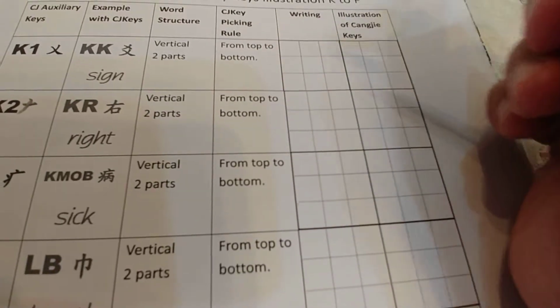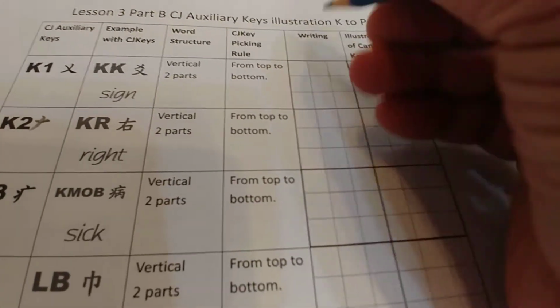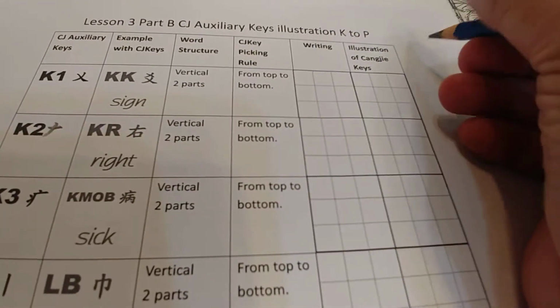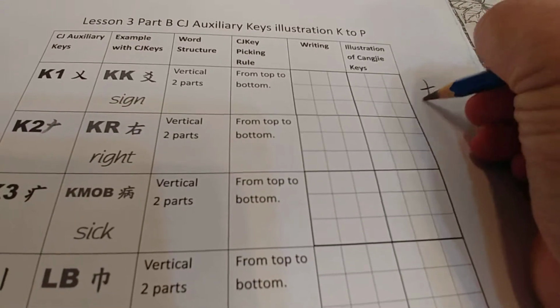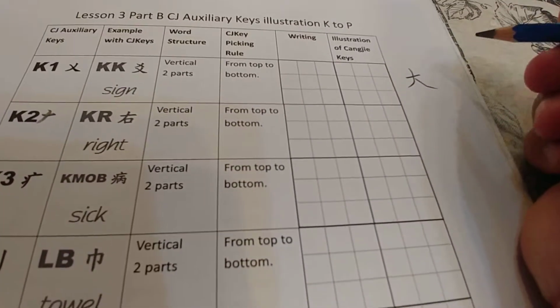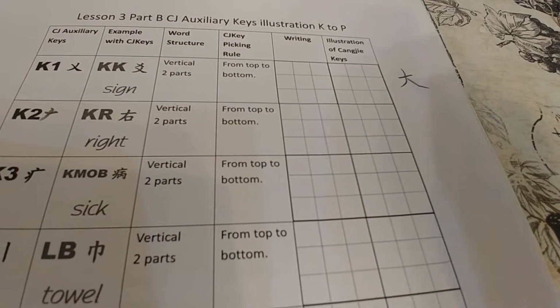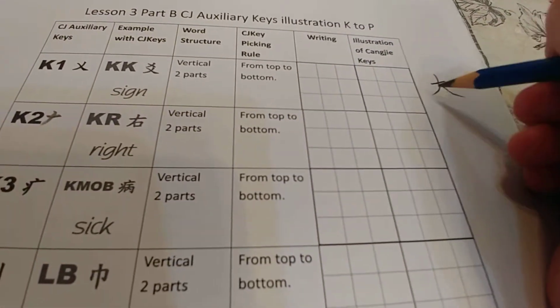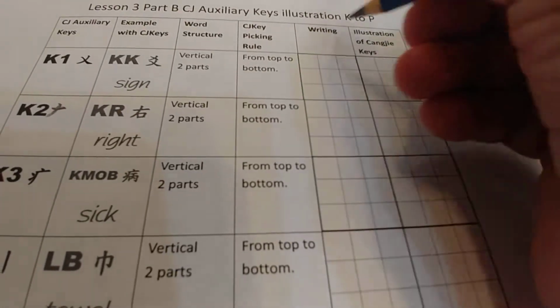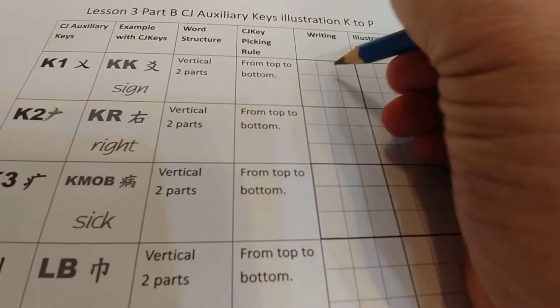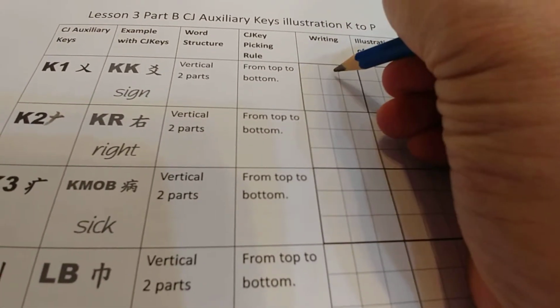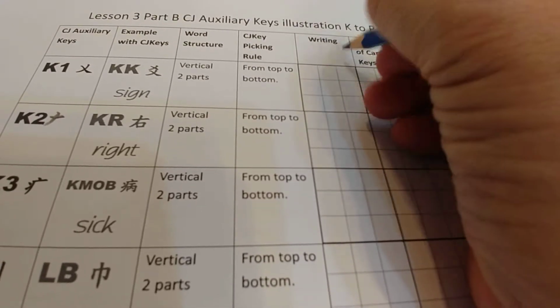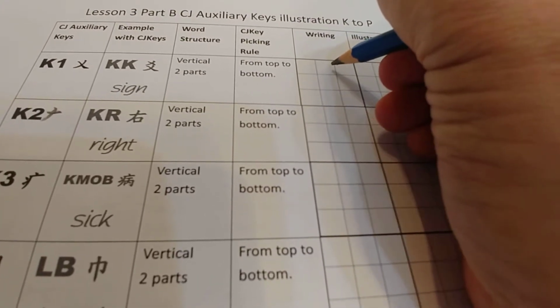Okay, this time we start with the K, K1. You remember the K is this, die, big. And now K1 is a cross, but with a 45-degree slant, like this.